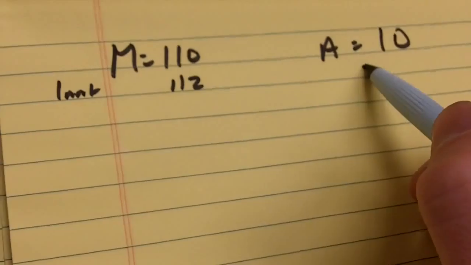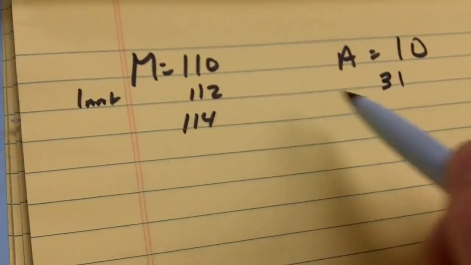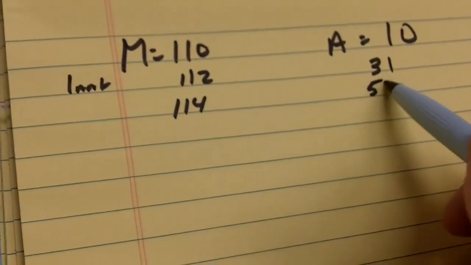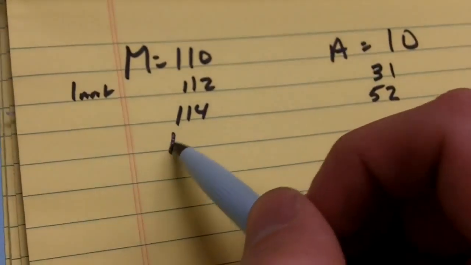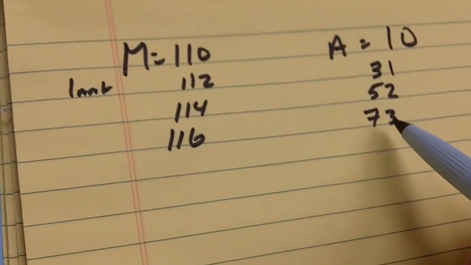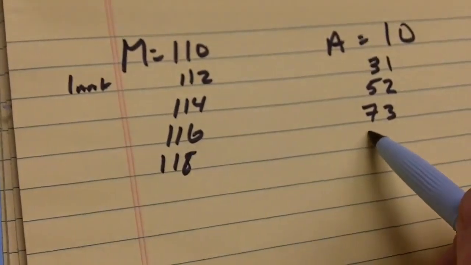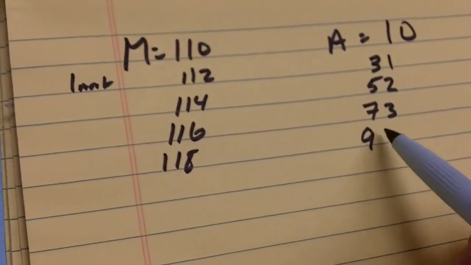So if I add 2, this is 1 month later, I'm at 112, and this one's at 31. This one's at 114 after 2 months, and this one's at 52. This one's at 116, and this one's at 73. This one's at 118, and this one's at 94.